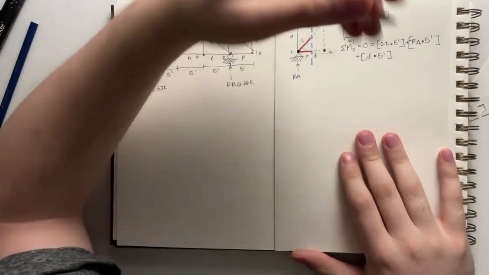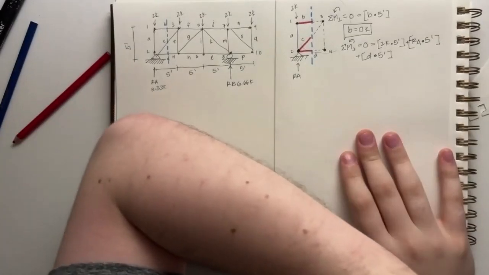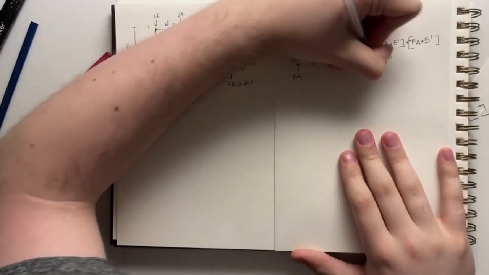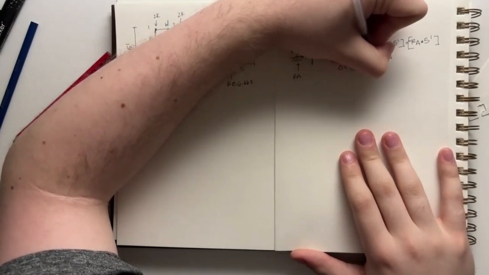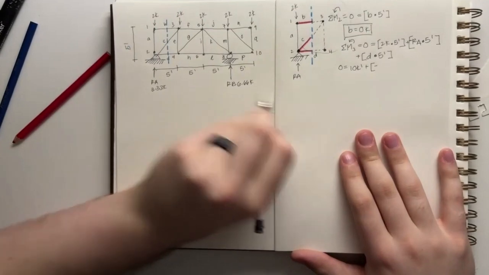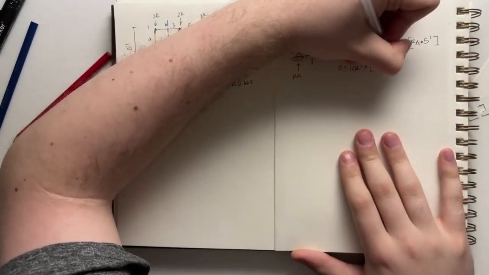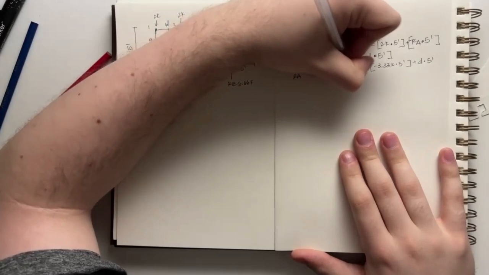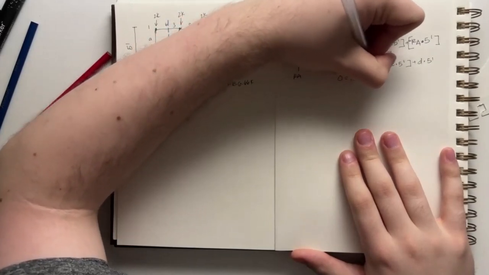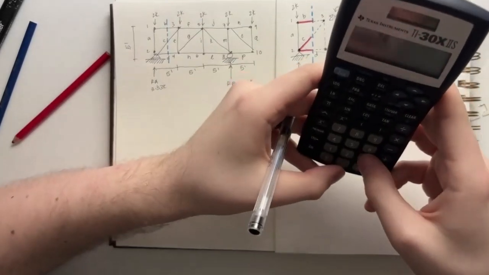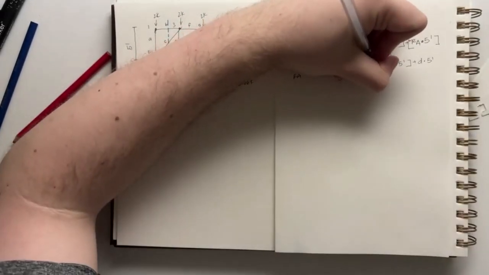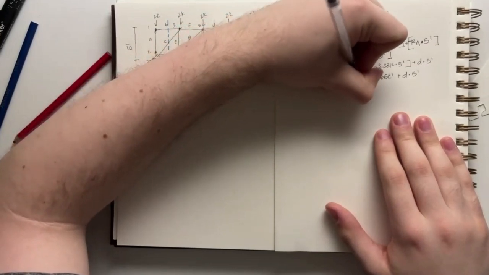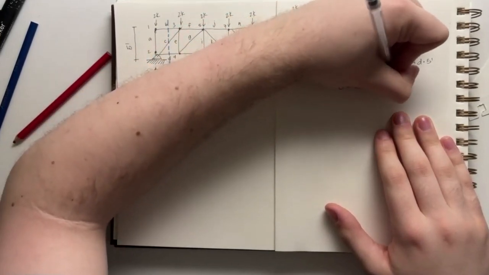So now I can start solving this. 0 is equal to 10 kip feet plus negative, we know RA is 3.33 kips, times 5 feet, plus D times 5 feet. 0 is equal to 10 kip feet minus 16.65 kip feet plus D times 5 feet. 0 is equal to negative 6.65 kip feet plus D times 5 feet.